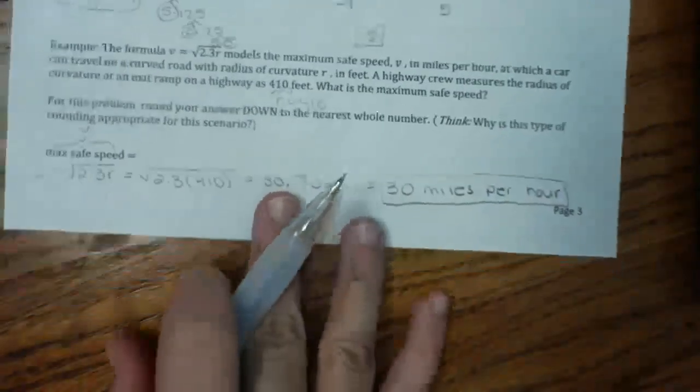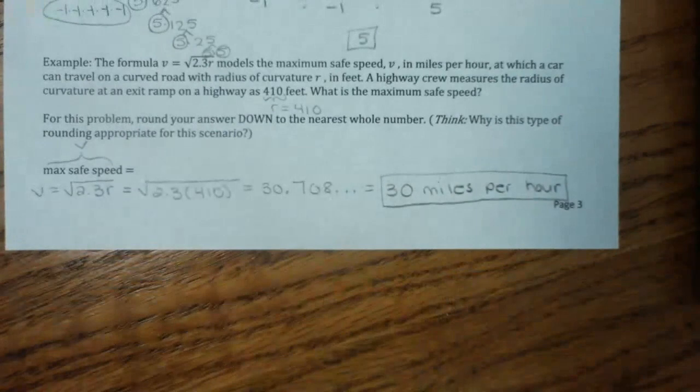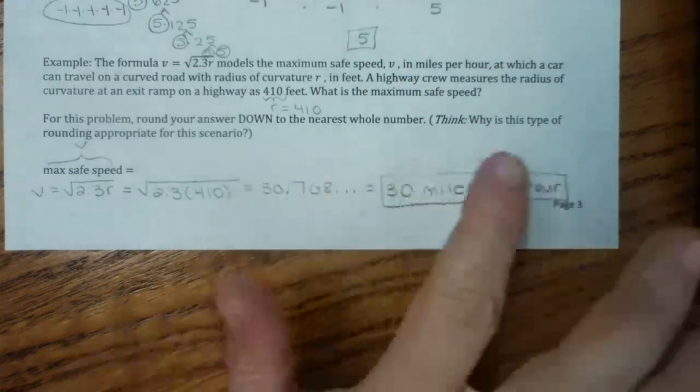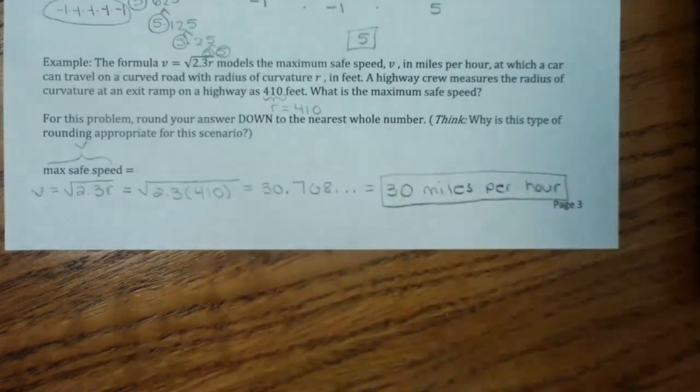Think about why you might do this type of rounding. If you have 30.7, blah, blah, blah, you're not going to say on your speed limit sign 30.7. But if your maximum speed is 30, I can't go over to 31 because that would be too fast. So that means I have to bring it back down to the nearest whole number, which would be 30. So 30 miles per hour. Whenever it's rounding like this, it'll tell you in the problem, so don't worry.